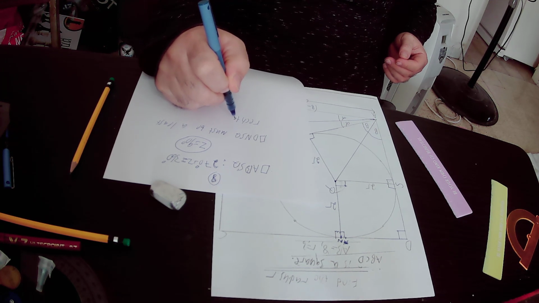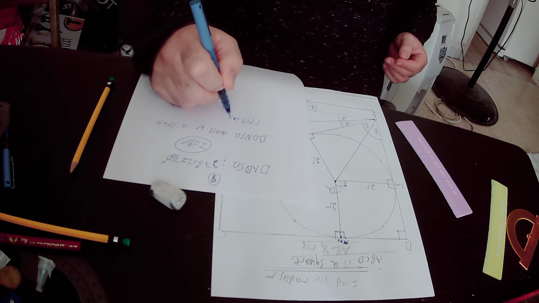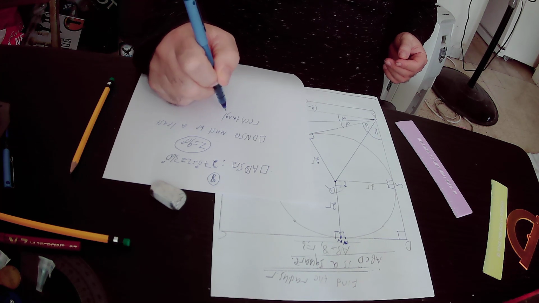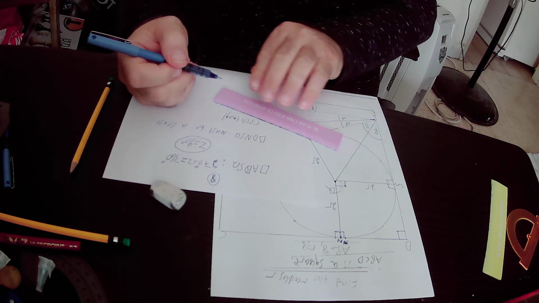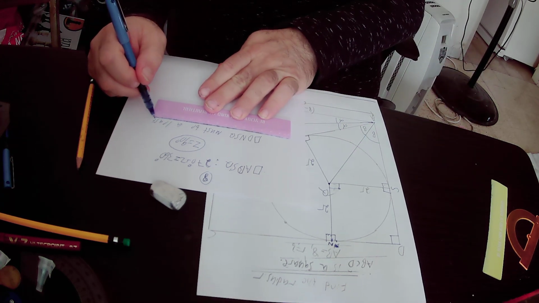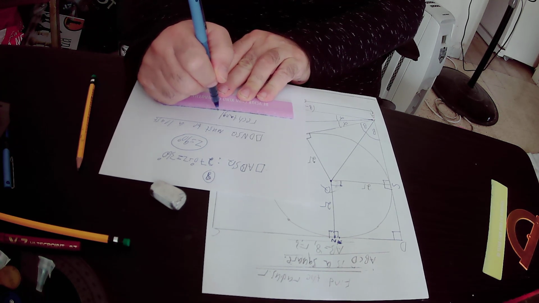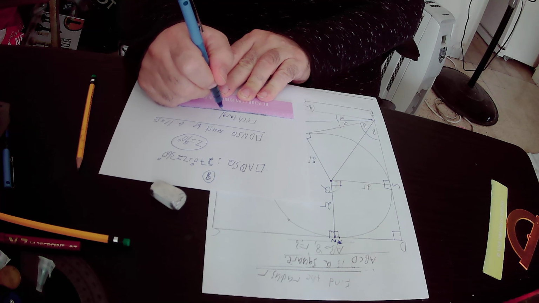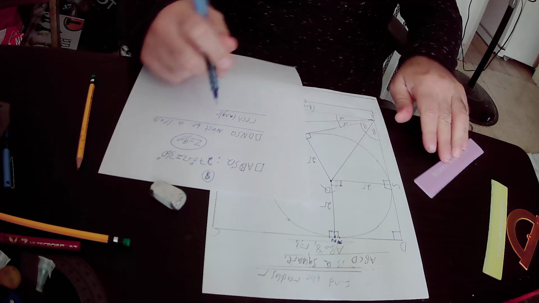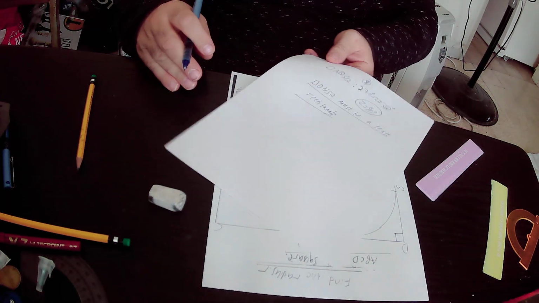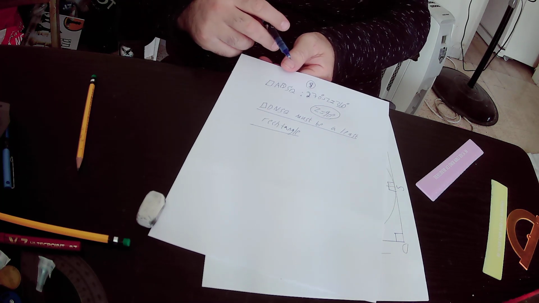Rectangle, if not square, it must be a rectangle. So quadrilateral DNSQ must be at least a rectangle.